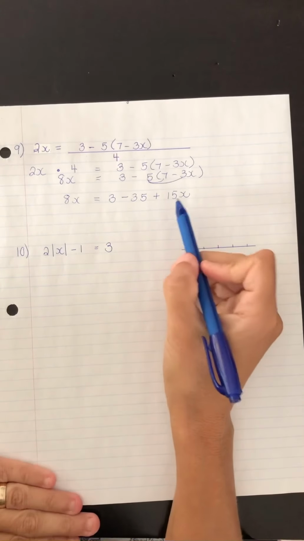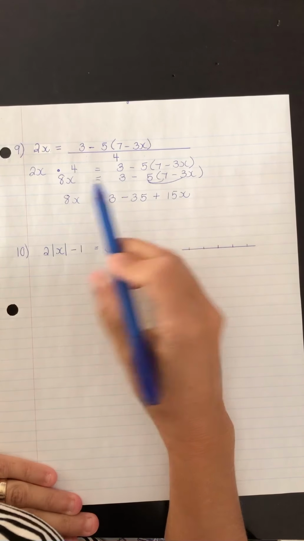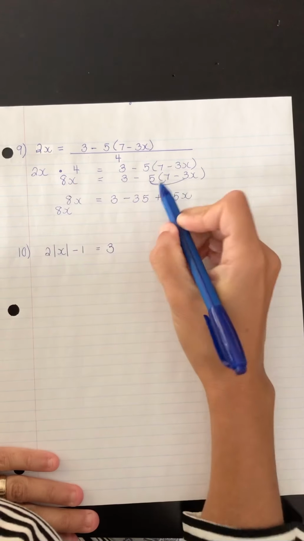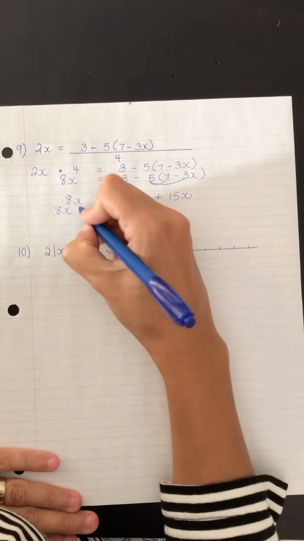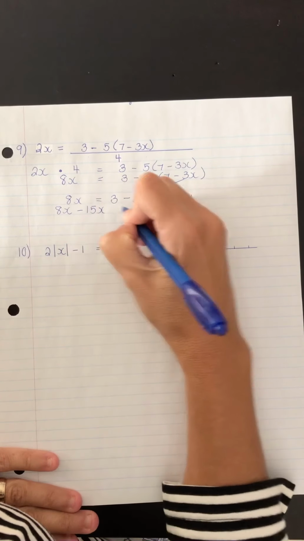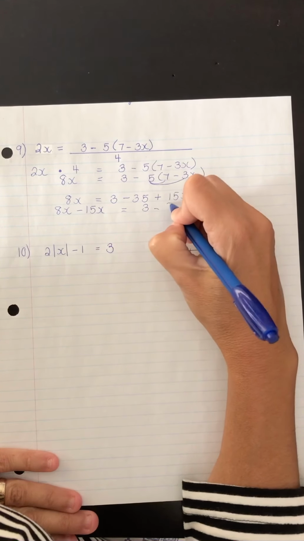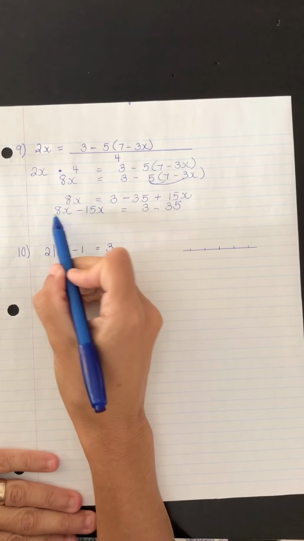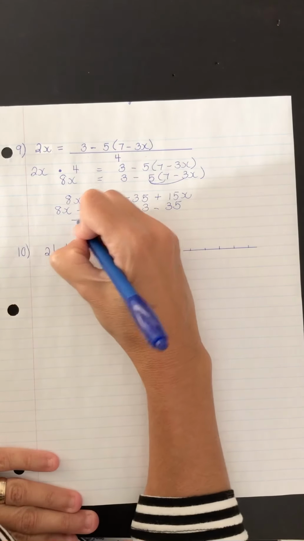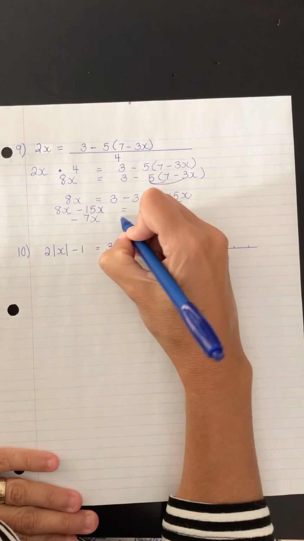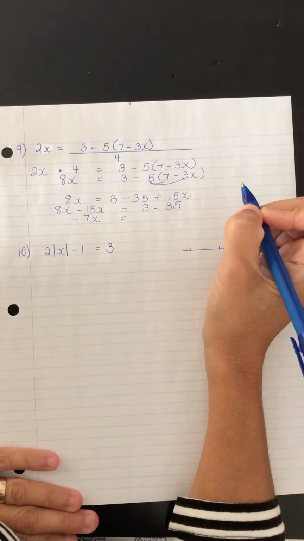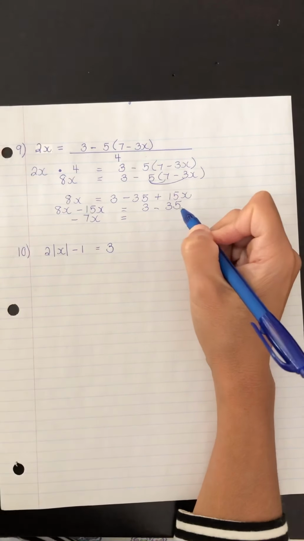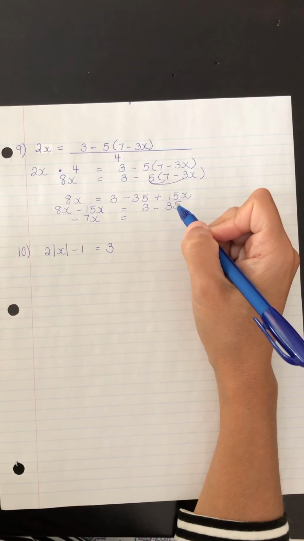Collection of like terms requires this term containing x to go to the left side. Addition becomes subtraction. Eight minus 15 is -7, so we have -7x on the left side, and on the right side, 3 subtract 35 is equal to -32.